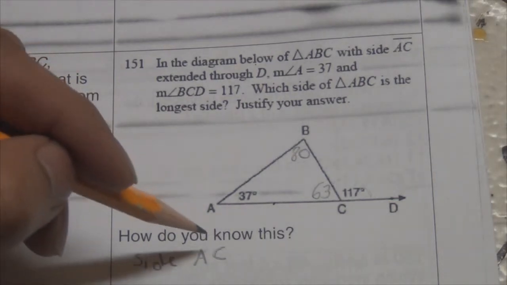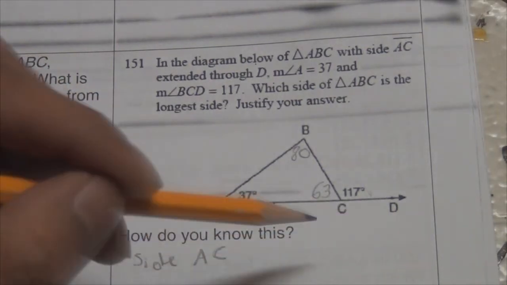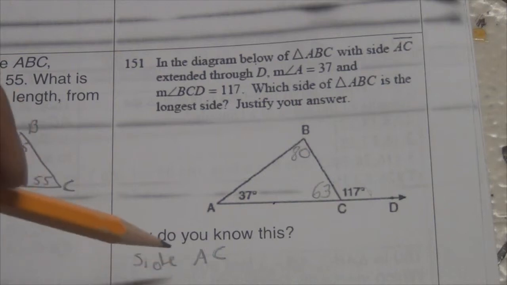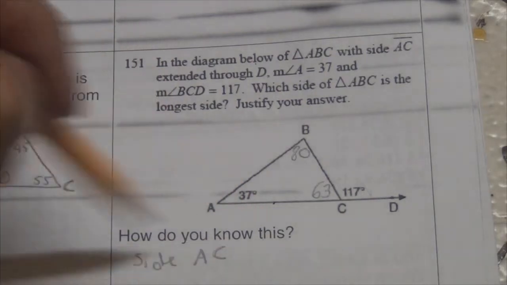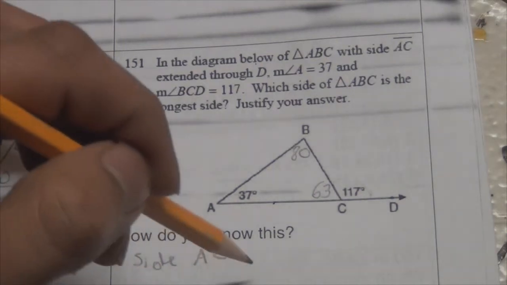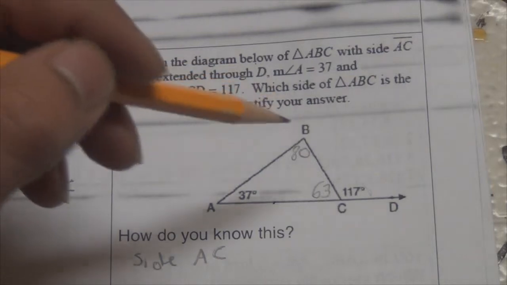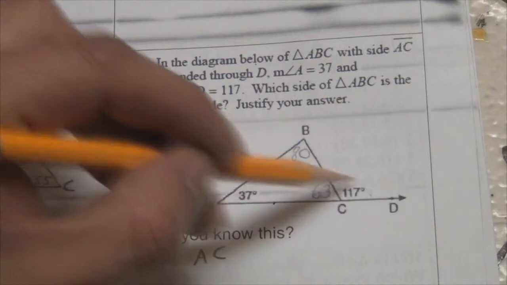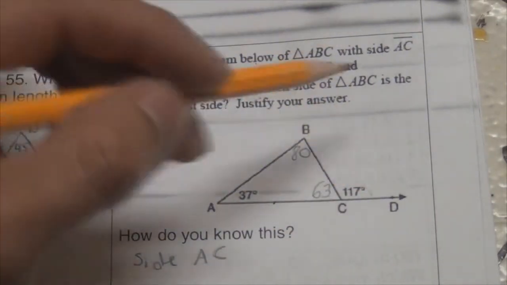How do I know this? Well, because of the triangle inequality theorem, which states that, what does it state? Wait, hold on a second. Oh yeah, I know how to justify this. Okay, so how do you know this? Easy. Because first I use the triangle inequality theorem, which says that, no, I'm sorry. I used the external angles of a triangle. Damn, I've been recording so much that I'm losing myself.